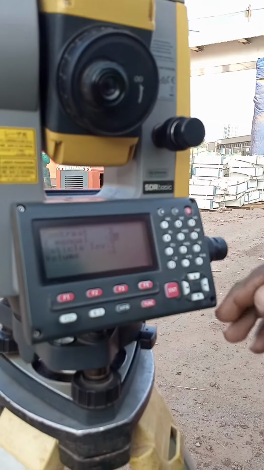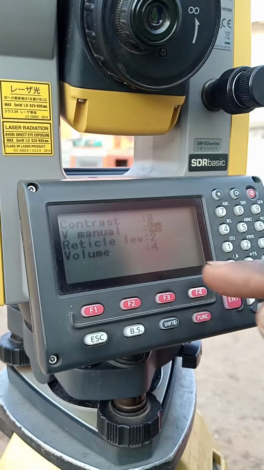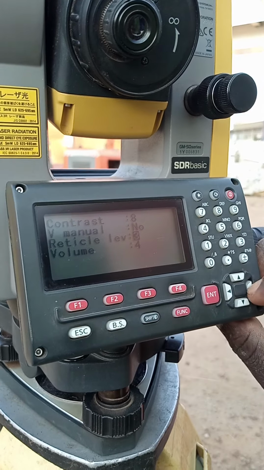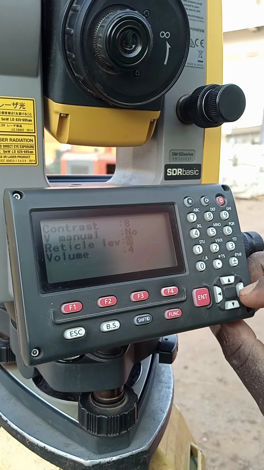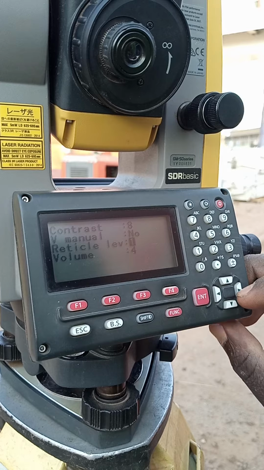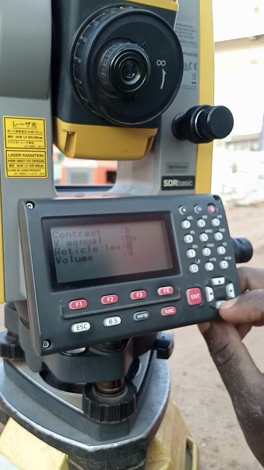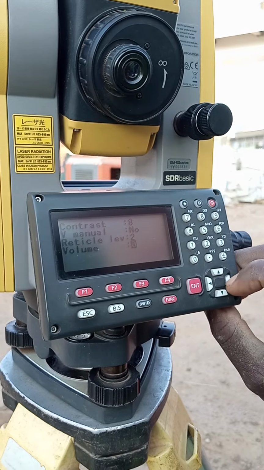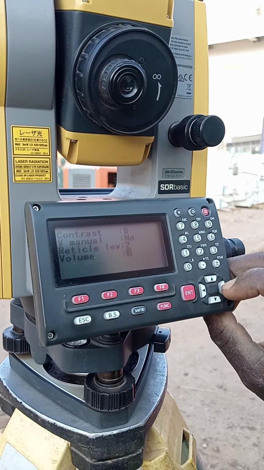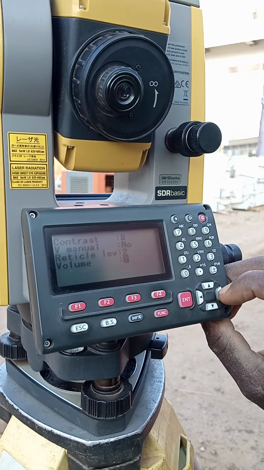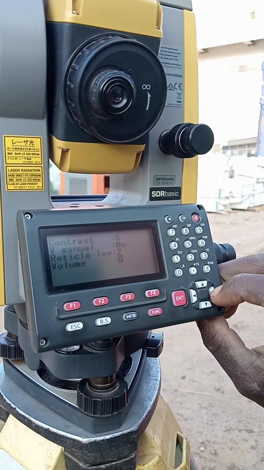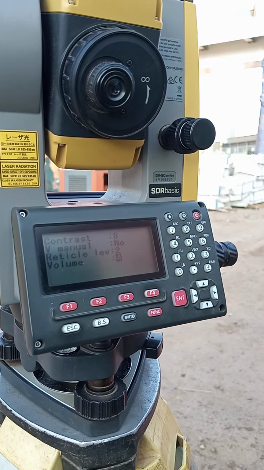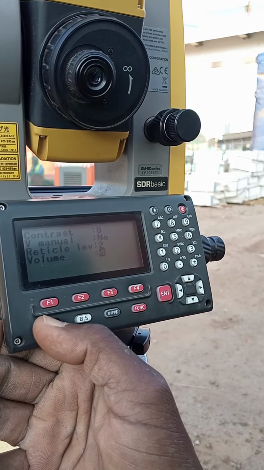So it is at no. Reticle level, that all depends on where you put, but it has no problem. Volume, that's the volume of the buttons when you are pressing it is measuring. You can increase or reduce, or when you don't want it, you put it at 0, like that. Now, this is also finished.